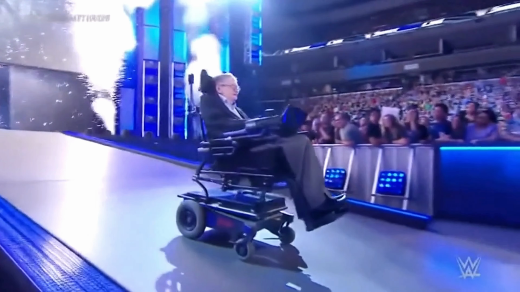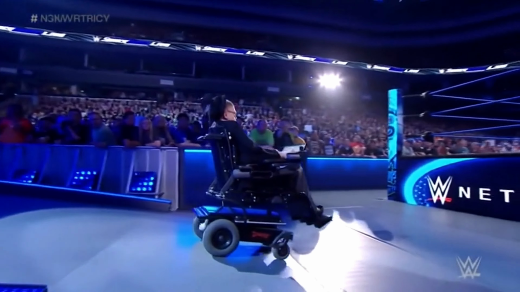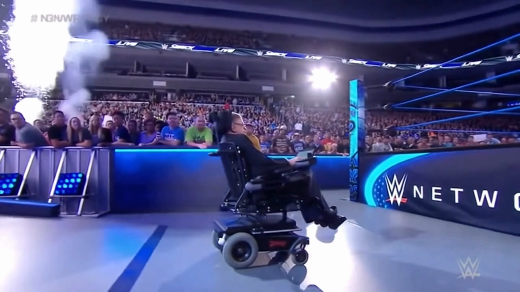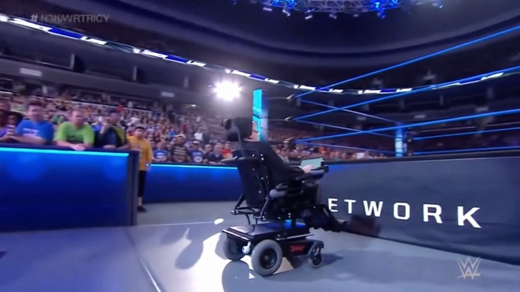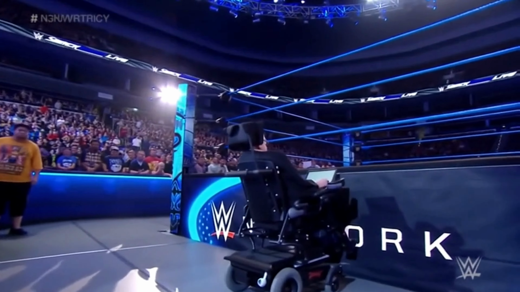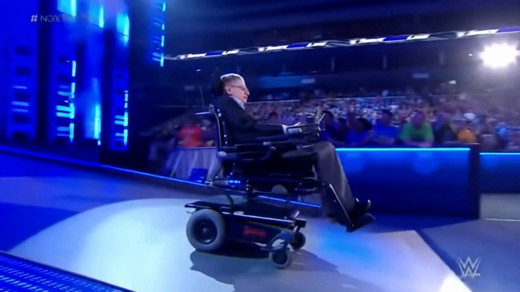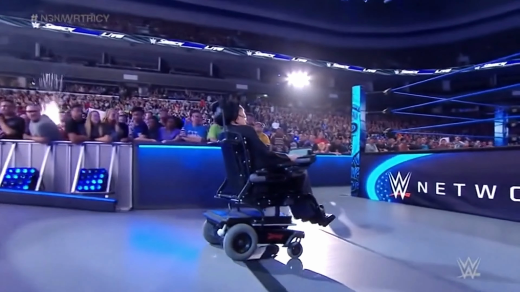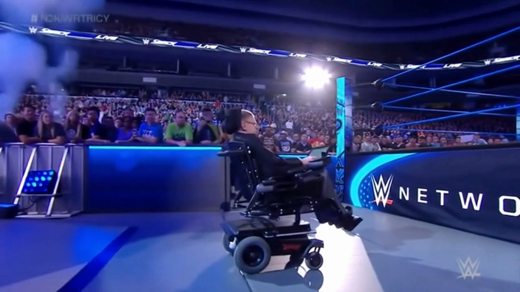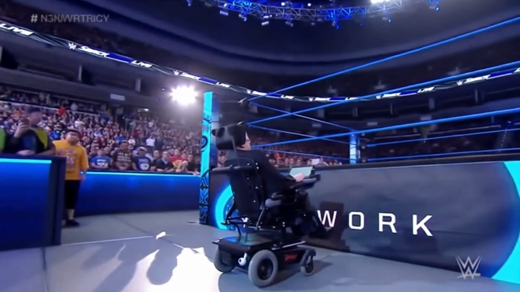Are you kidding me? That's Stephen Hawking, the physicist. I never thought I'd see this in a WWE ring. Listen to this place. The entire arena is on its feet. He's actually coming down the ramp. This one is just pure fun. I wanted to see Stephen Hawking making an entrance at a WWE fight. And guess what? Sora totally delivered.